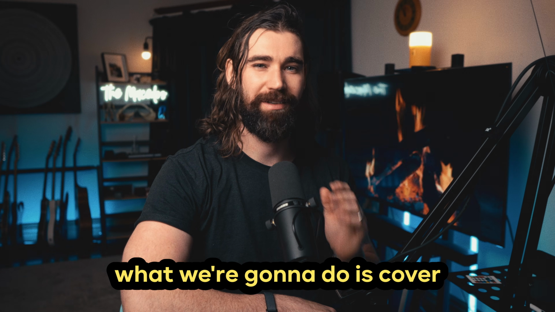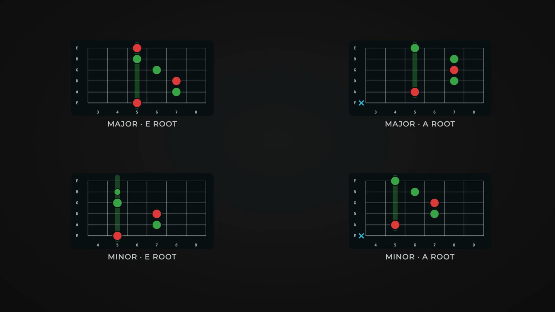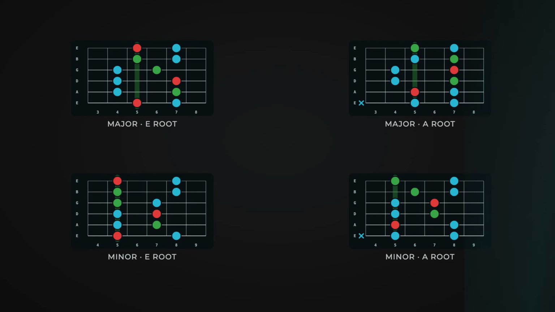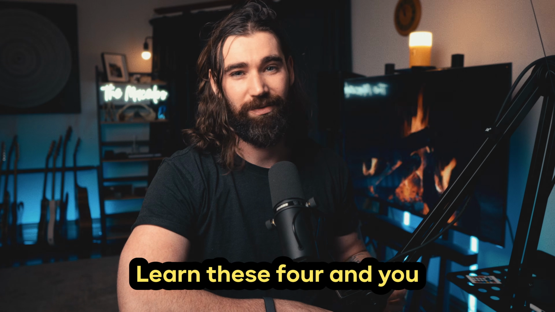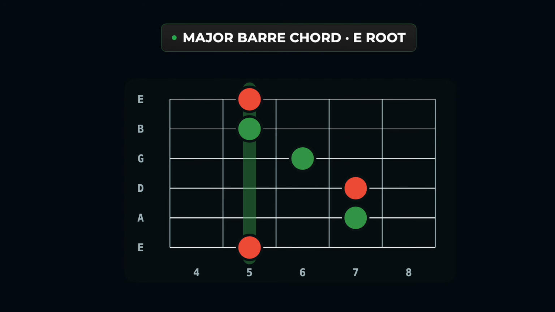So what we're going to do is cover your 4 basic bar chord shapes, your majors and minors with the root note on the E and the A string, and for each one we'll have a matching pentatonic shape and the chord tones inside it. Learn these 4 and you can improvise over any progression. First up will be the major bar chord on the E string.